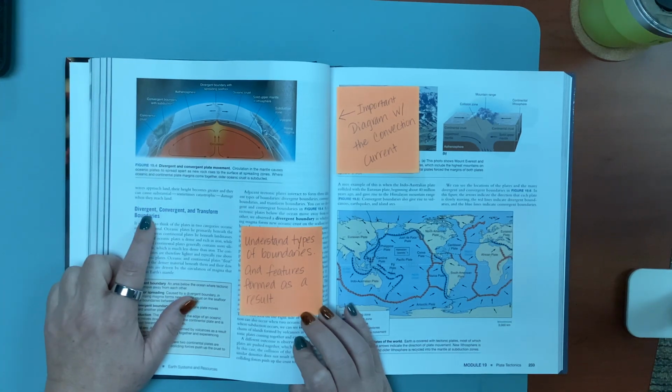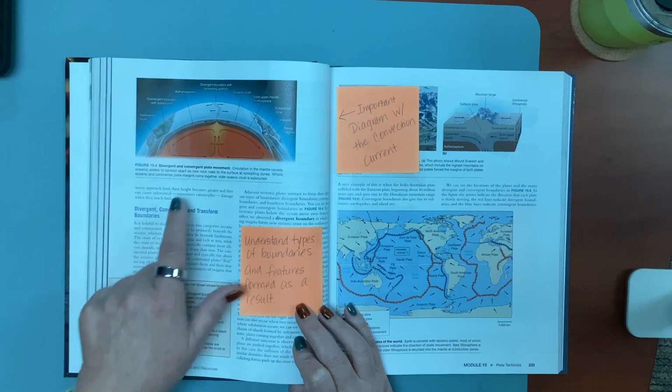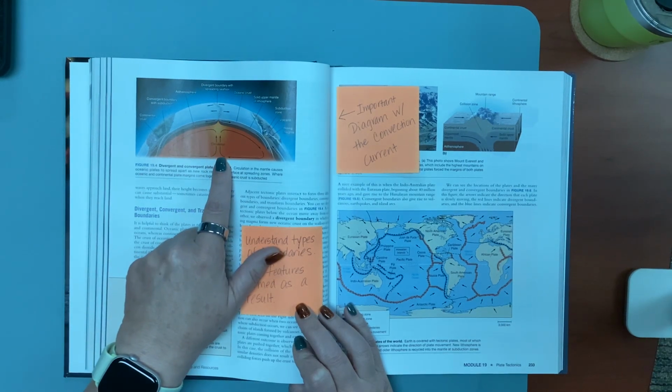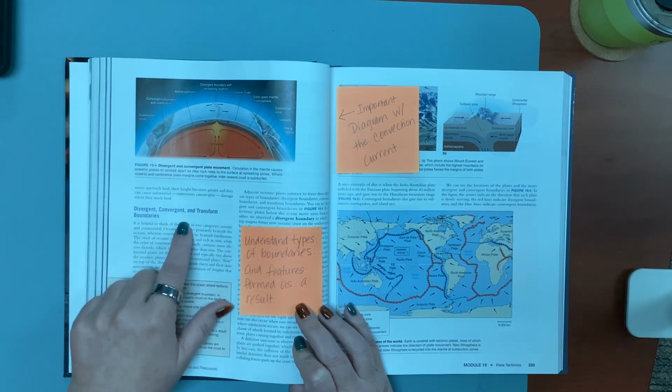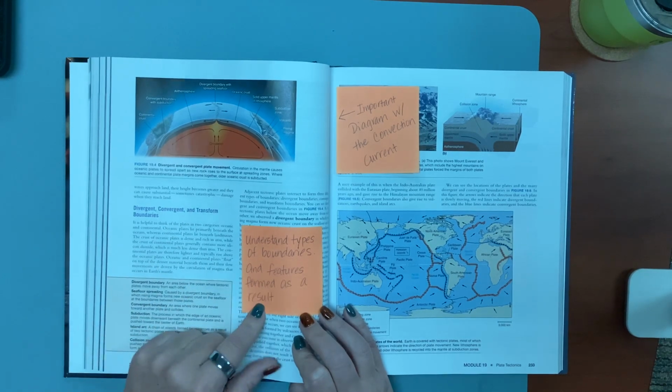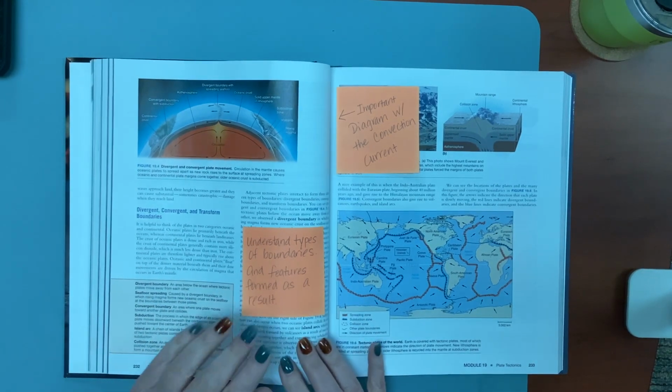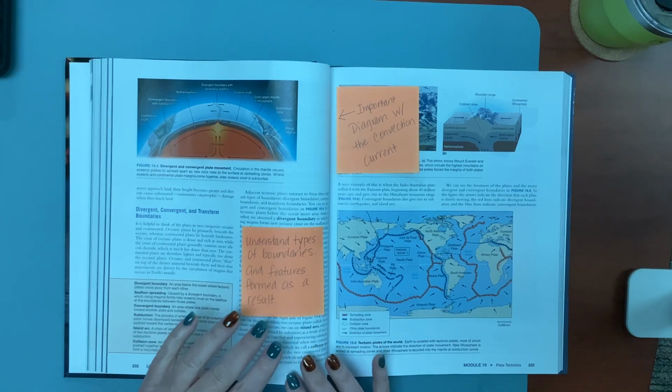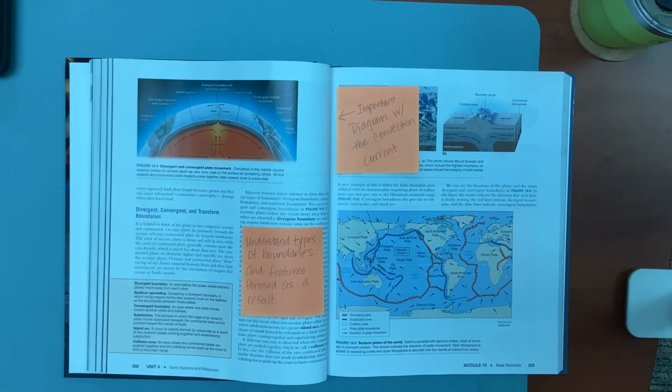There are three types of plate boundaries. There are divergent boundaries, convergent boundaries. Those two are both caused by this convection current. And you also need to understand transform boundaries. So make sure you know all of those. Again, make sure you know what types of geologic features happen at each of those.